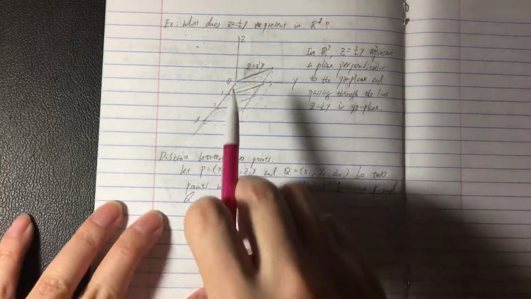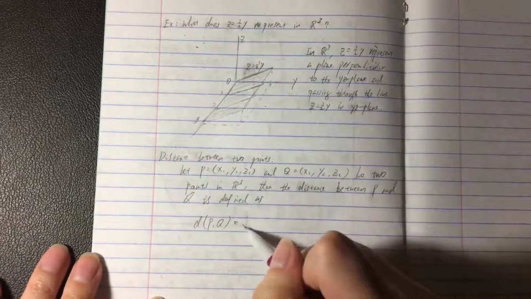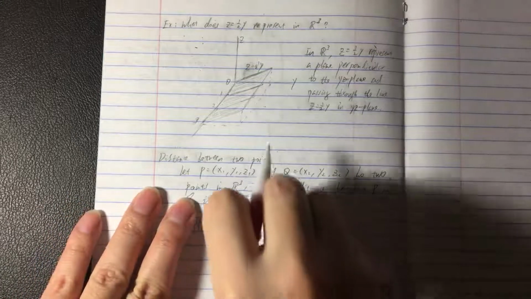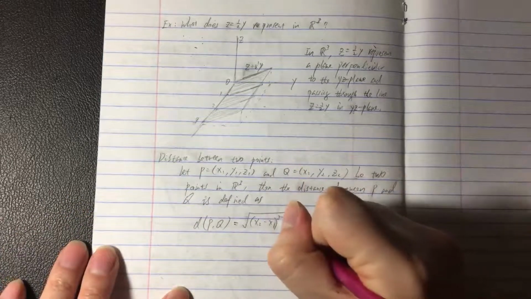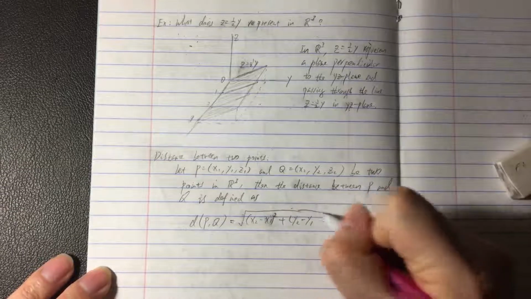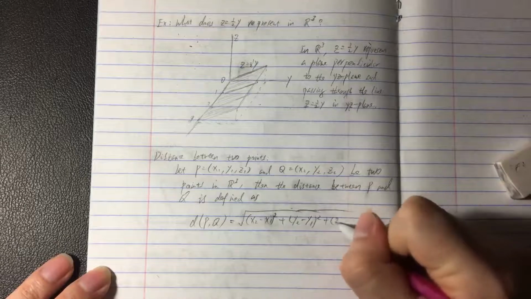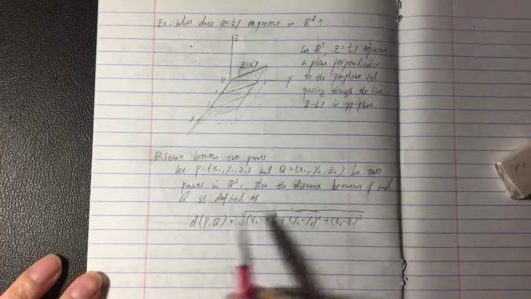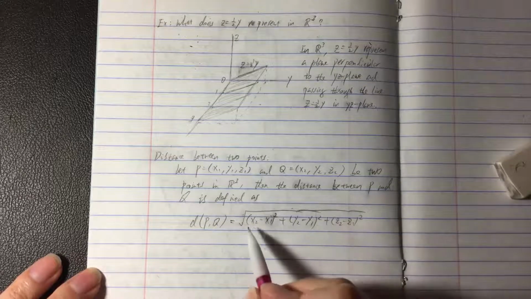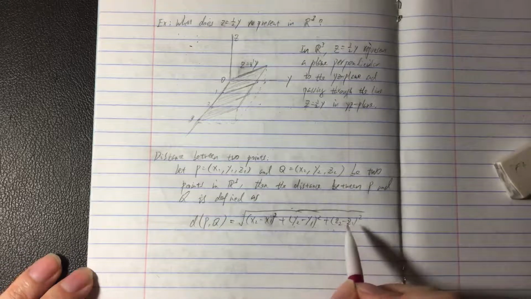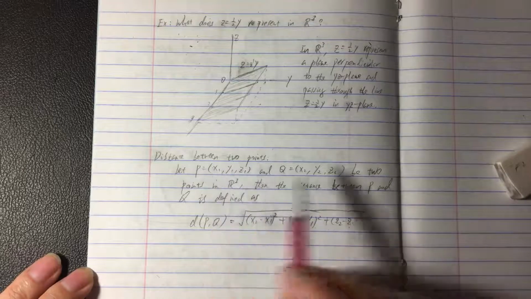So the distance between points P and Q is defined as the square root of X2 minus X1 squared, plus Y2 minus Y1 squared, plus Z2 minus Z1 squared. That's the distance formula for the distance between two points, P and Q.